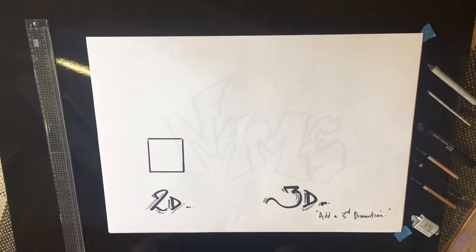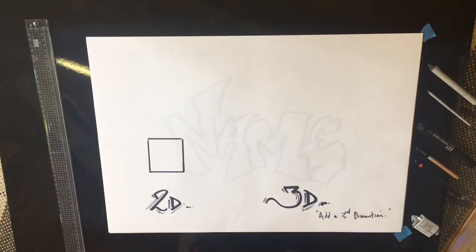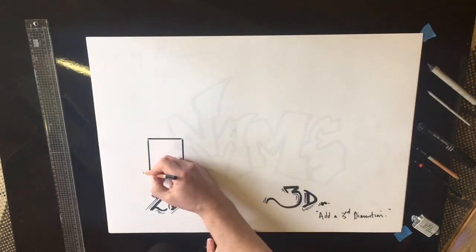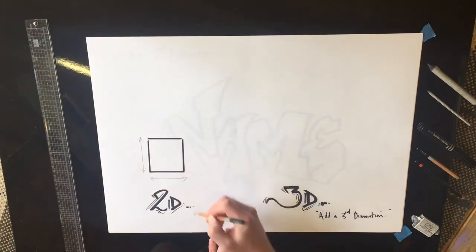So as you can see on this page, we have 2D, which is a four-sided shape, a quadrilateral. A little bit of maths there for you. So when we talk about two-dimensional, it's a flat object, and the dimensions we have are the height and the width.